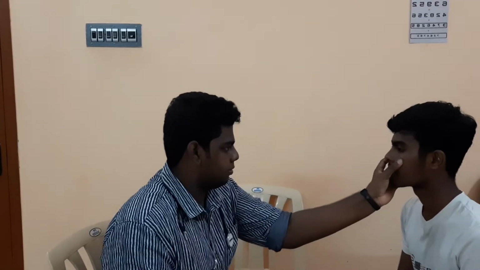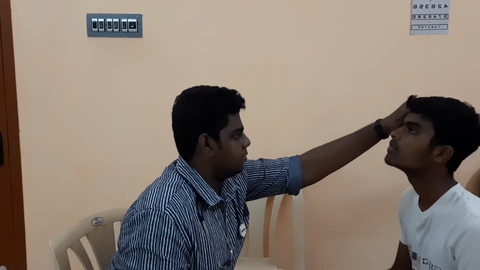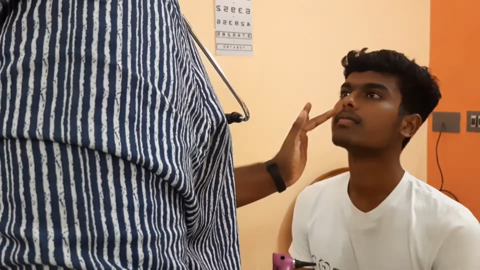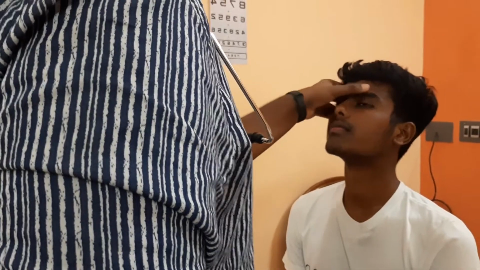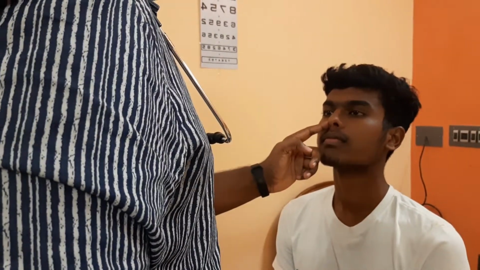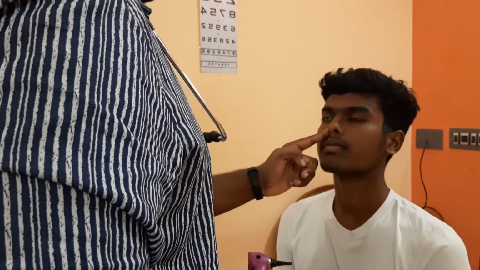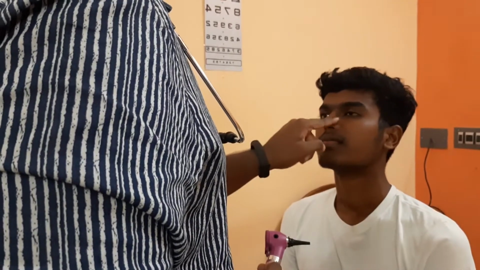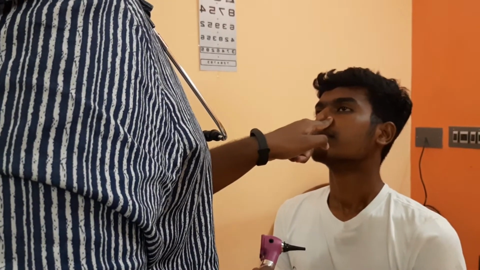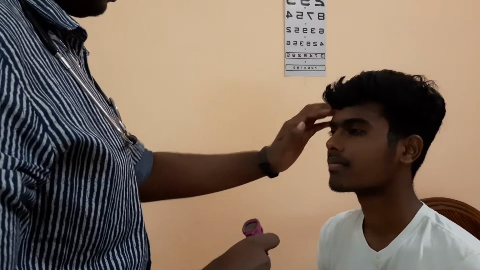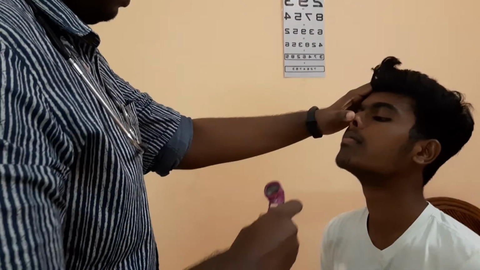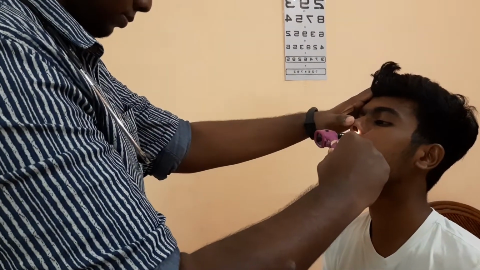I am inspecting the anterior and inferior surfaces of the nose and noting for asymmetry or deformity. I am checking for any obstruction by pressing each ala nasi and by asking the patient to breathe in. I am tilting the head back gently and shining the light on the vestibule to get a view of each nasal vestibule.